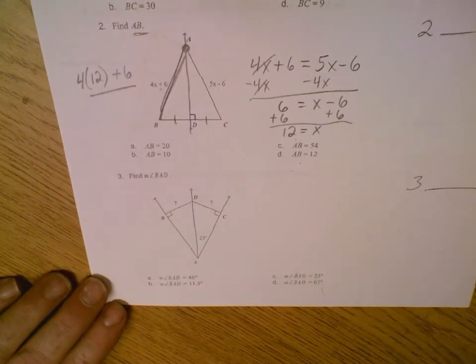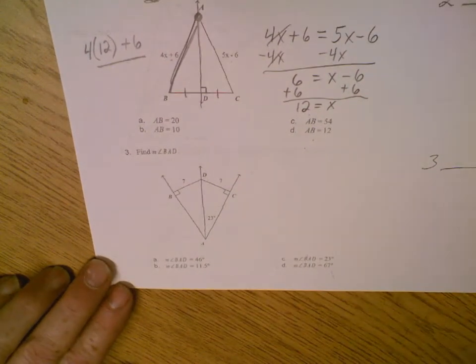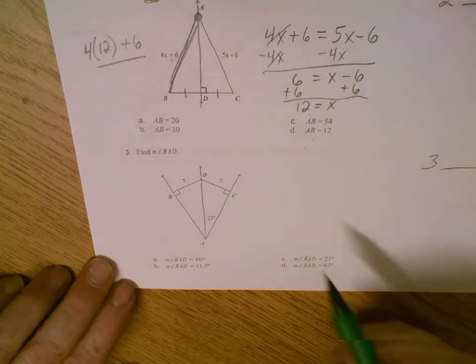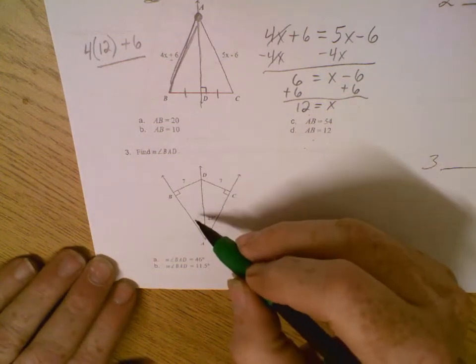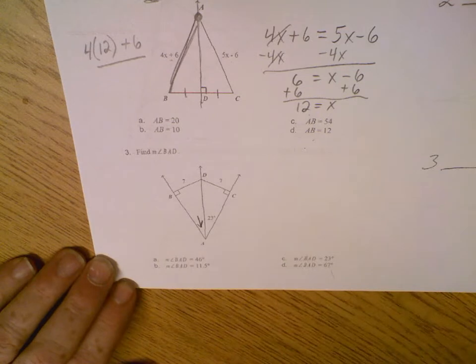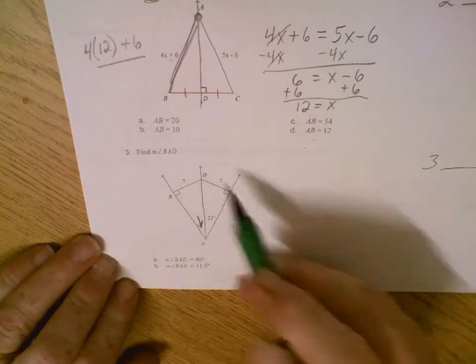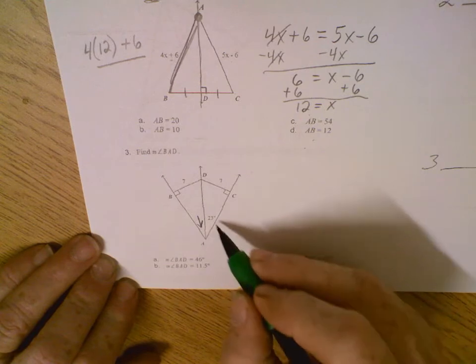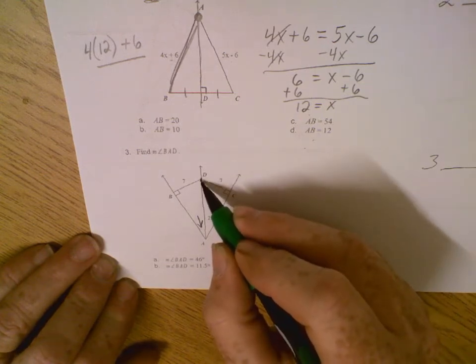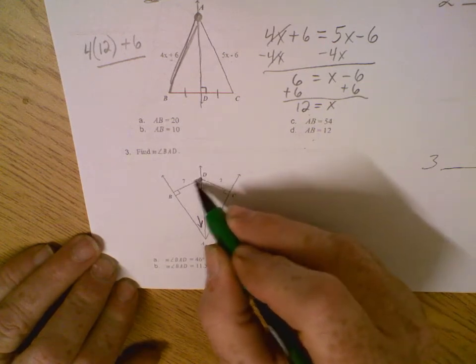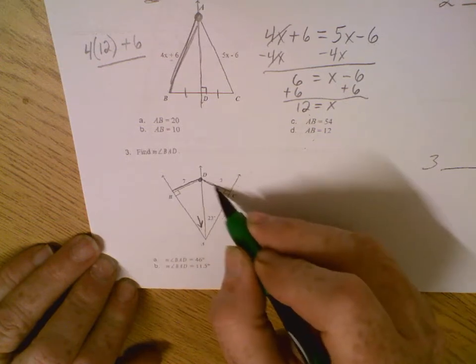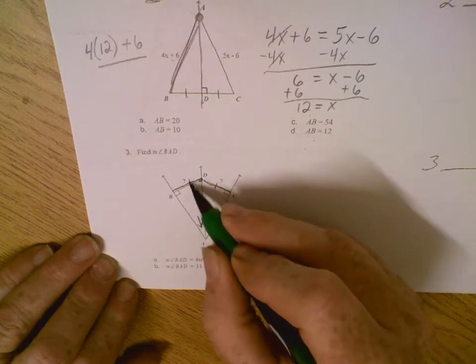Number 3. They say find the measure of angle BAD. This is angle BAD right there. We look at this, and point D is the same distance from this side of the angle as it is from this side, because both these are 7.